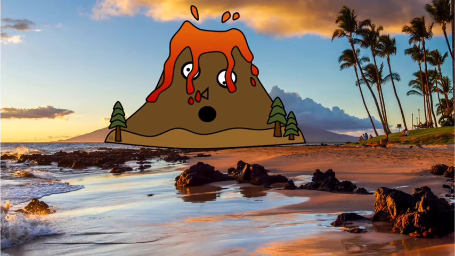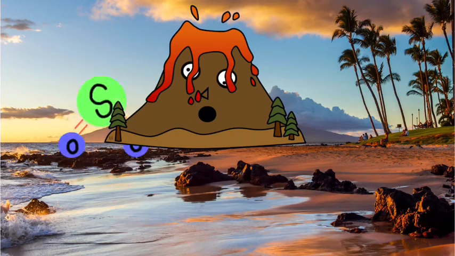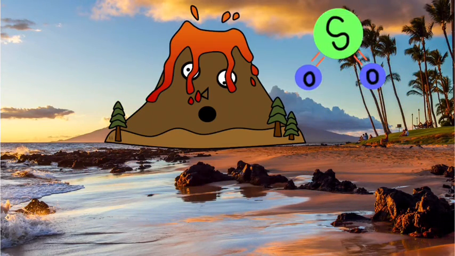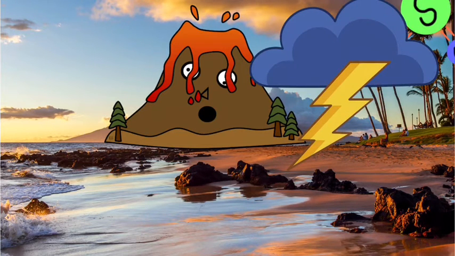Not all sources of acid deposition are man-made. Here we have a non-anthropogenic source of sulfur dioxide, a volcano. These are found in nature commonly and do release sulfur when they erupt. Nitrate is also commonly found in nature. It is released every single time there is a lightning strike. While these sources are found in nature, they pale in comparison to the amount of pollutants humans release.